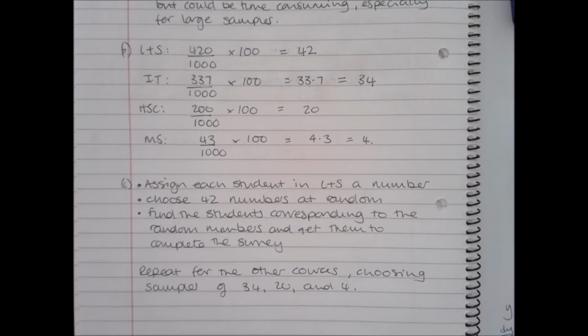Part C wants you to explain how you would choose the students for this sample. You're going to put all the students in a list and assign them a number from 1 to 420. Then using random numbers, you're going to choose 42 of these numbers, find the students that correspond to these 42 random numbers, and get them to complete the survey. Then you're going to repeat the process for the other courses.